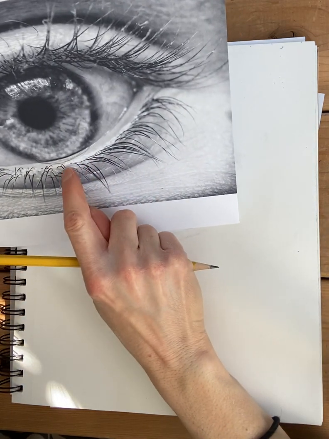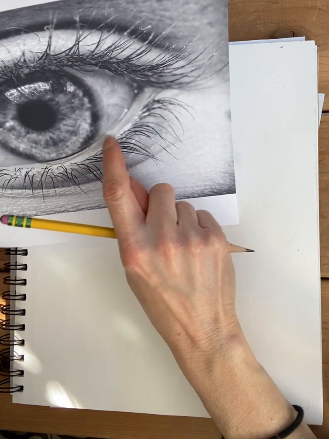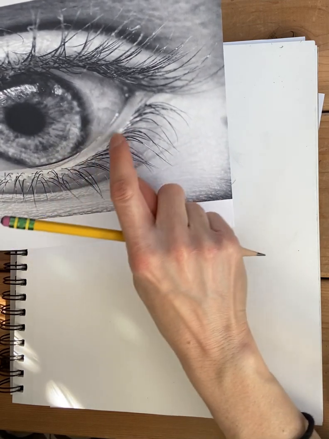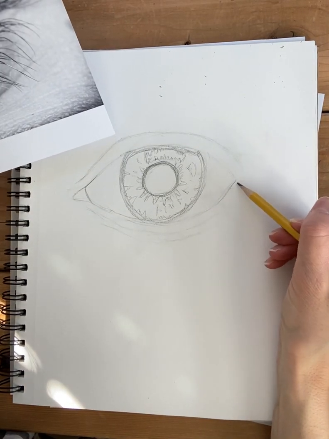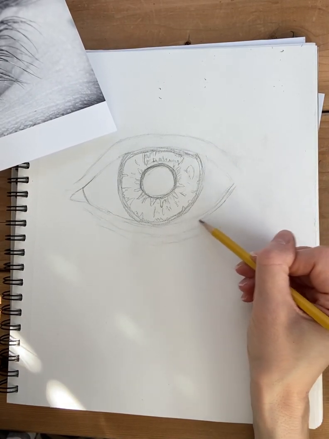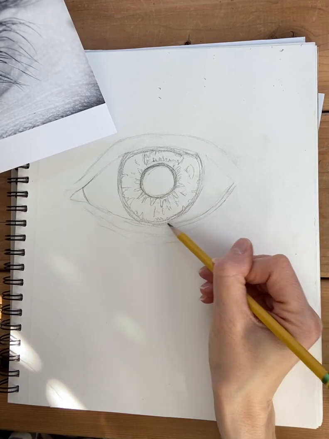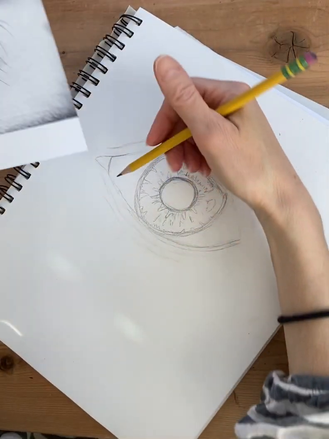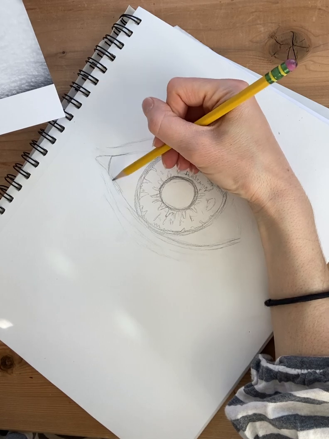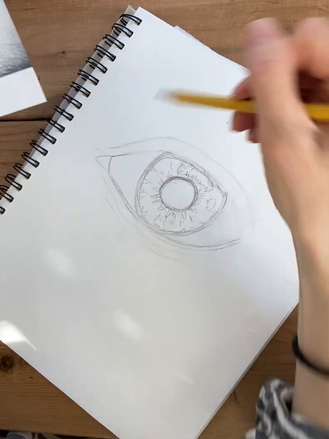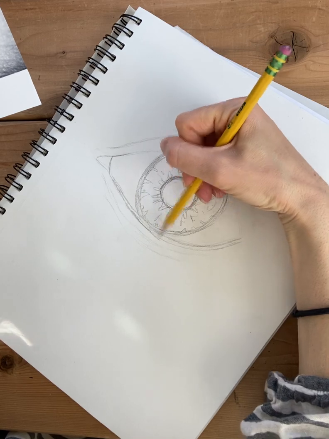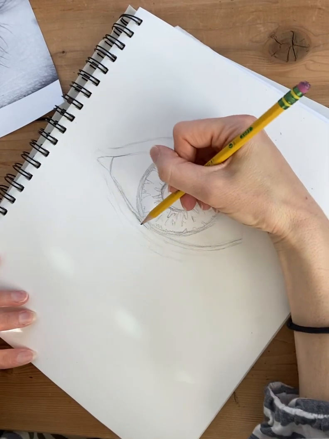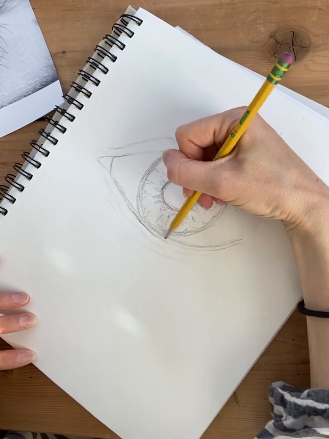Now you'll also see the eyelashes don't start right on the part of the skin that hits the eye. And this is like that pinkish peach part that's kind of more shiny looking skin. So I'm going to also outline where that is. And the eyelashes will go below that section. So a lot of this is making the outline and structure of the eye before we start shading.